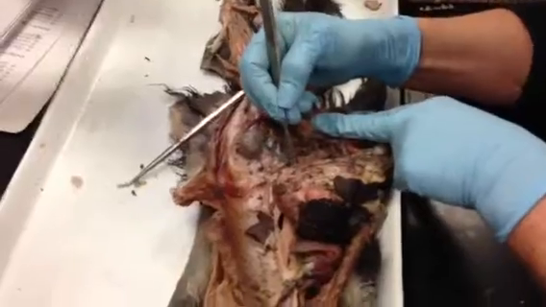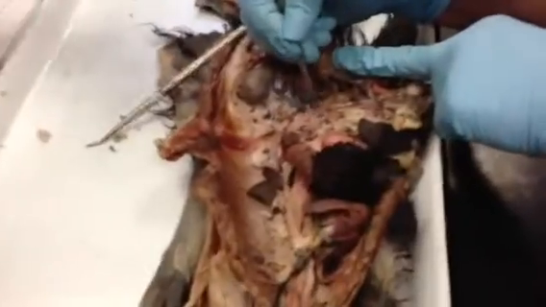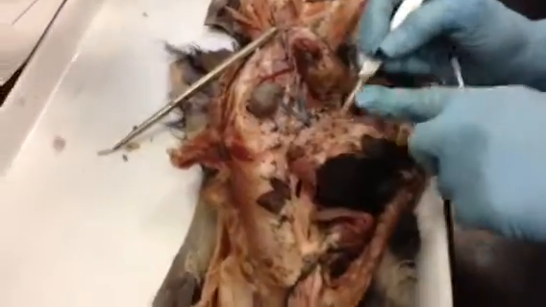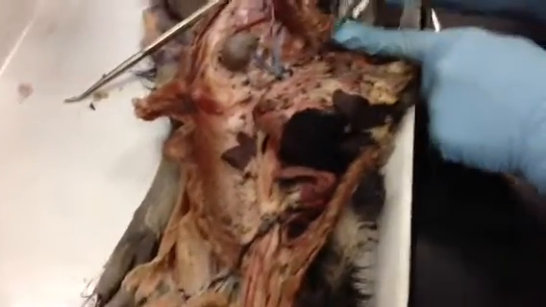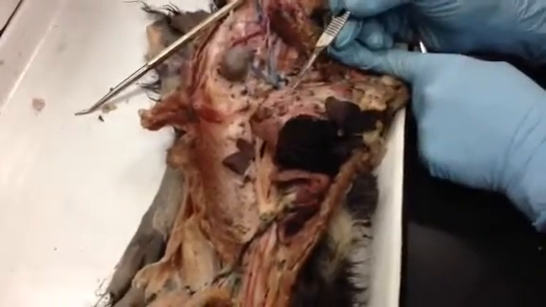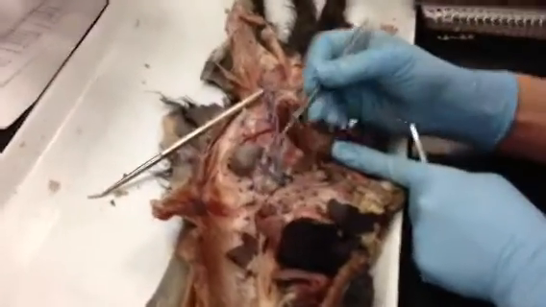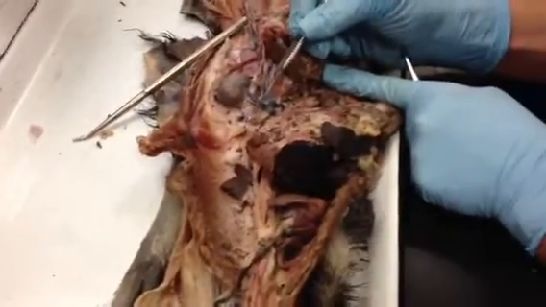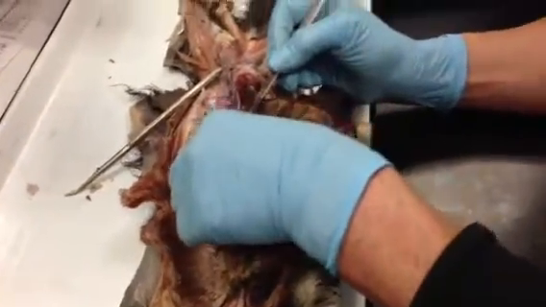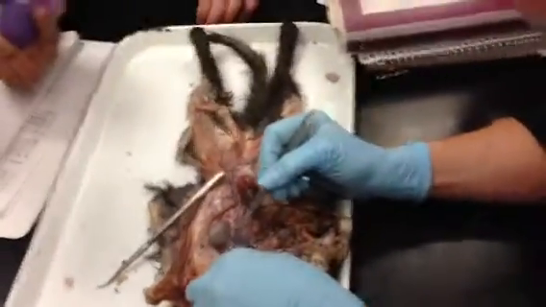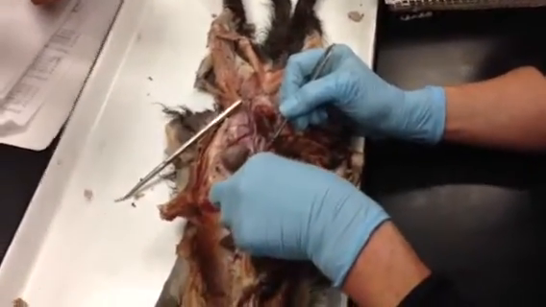Then immediately below is this. That's the superior mesenteric. Where is it again? Here's your celiac, here's your superior mesenteric. Okay. Then adrenal lumbar. See the artery? Yeah. See the artery? Then renal. Right there.